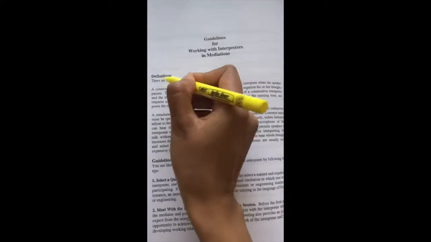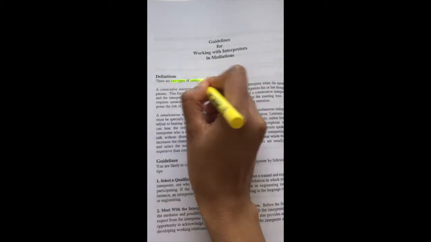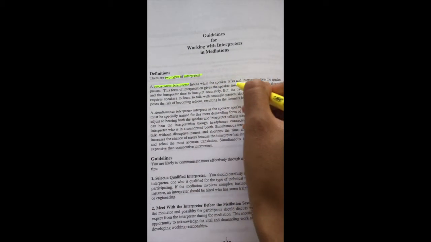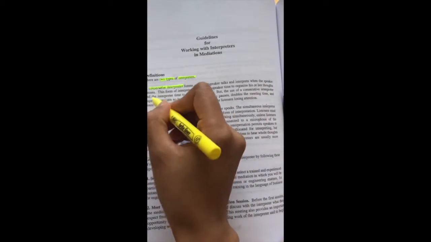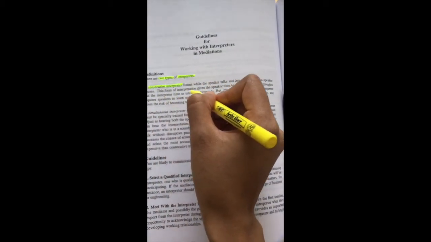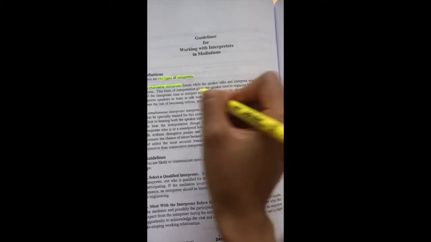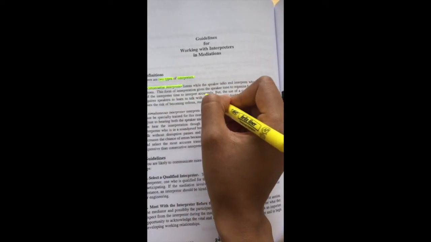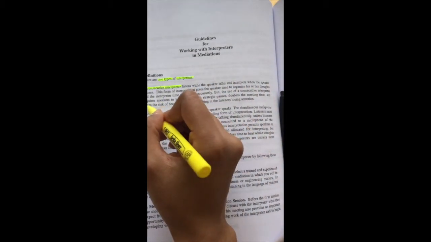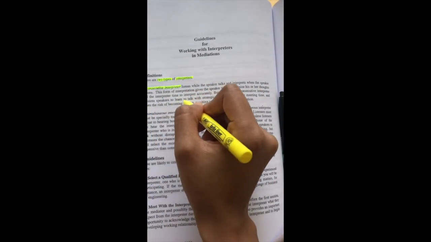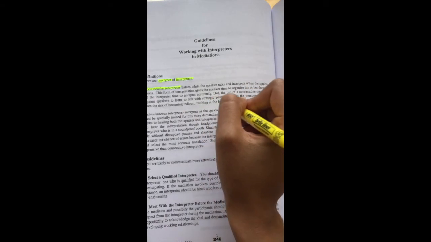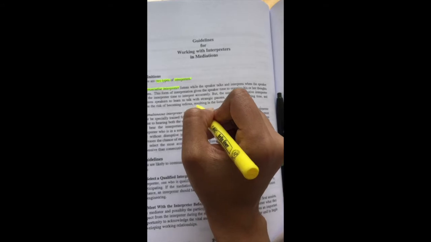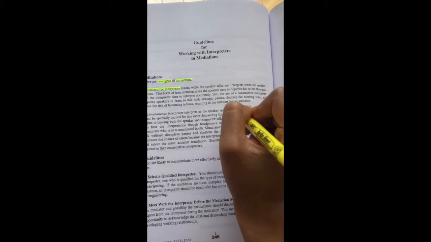Two types of interpreters. Consecutive interpreter listens while the speaker talks and interprets when the speaker pauses. This form of interpretation gives the speaker time to organize his or her thoughts and the interpreter time to interpret accurately. But the use of the consecutive interpreter requires speakers to learn to talk with strategic pauses, doubles the meeting time, and poses the risk of becoming tedious, resulting in the listeners losing attention.